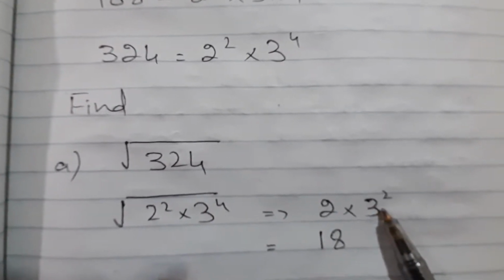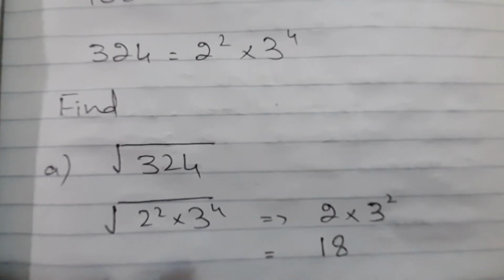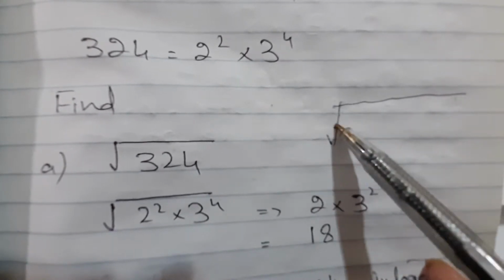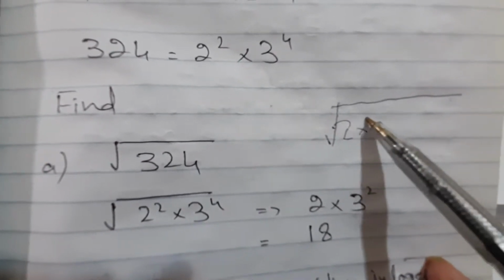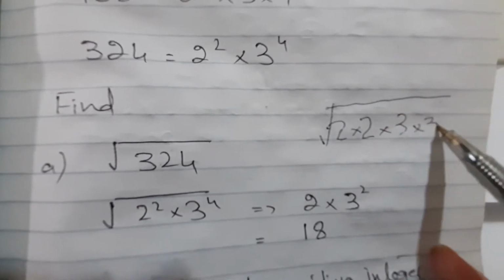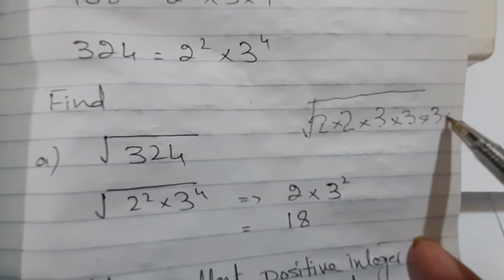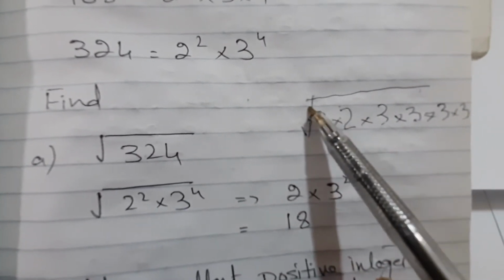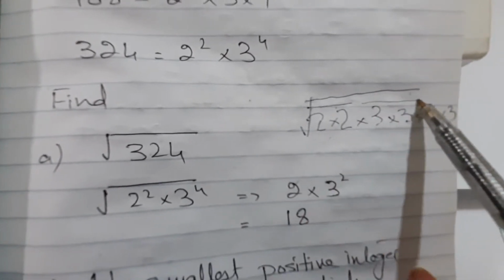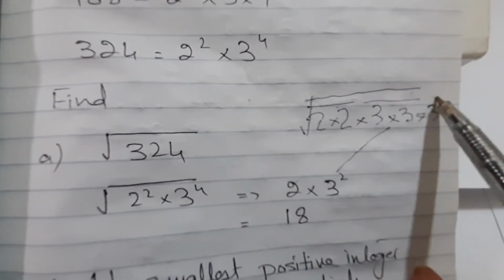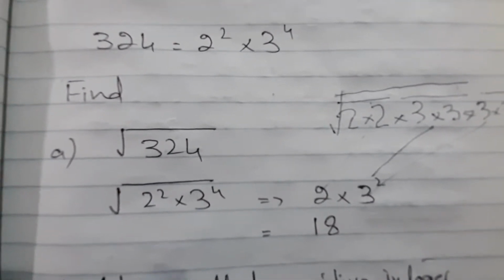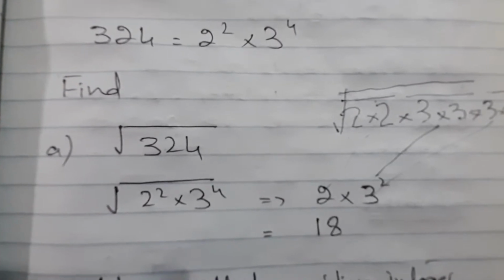Now for those who are not getting it, what does it mean? 2 square means 2 times 2, and 3 power 4 means 3 into 3 into 3 into 3. So when you're finding the root, from each pair you take one number out. From here one 2 is coming out, from here one 3 is coming out, and from here another 3 is coming out. So this is how you find the root of 324.